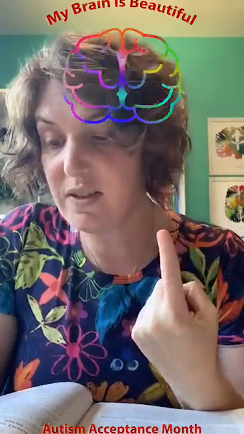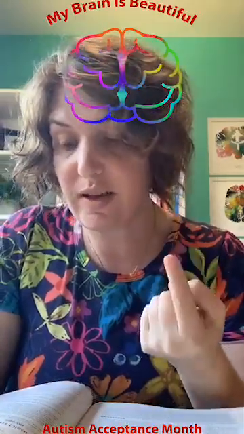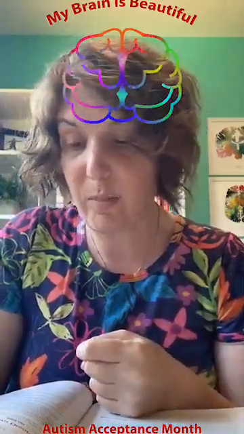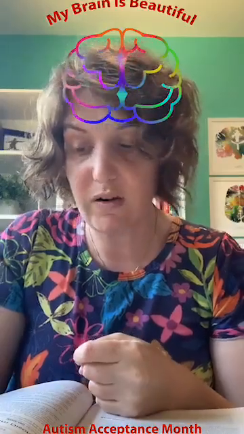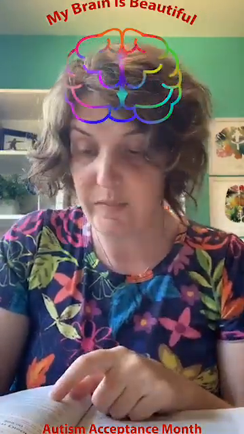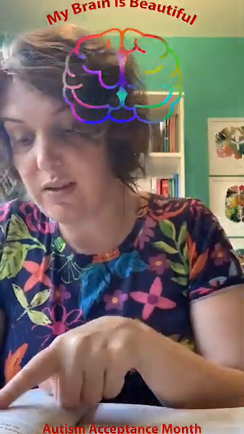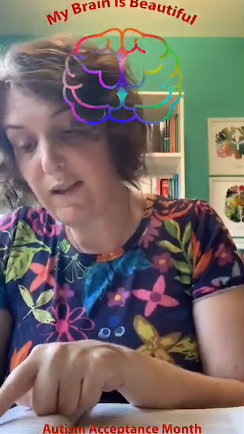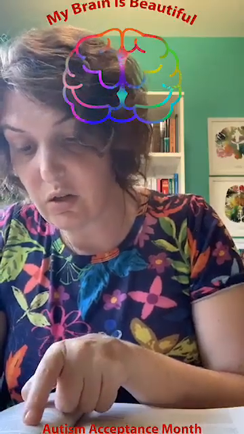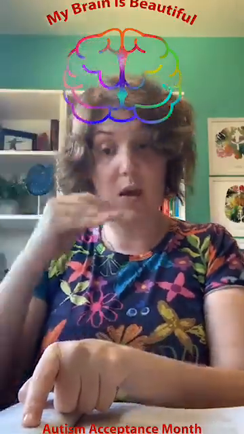First one is deficits in social emotional reciprocity, ranging, for example, from abnormal social approach and failure of normal back and forth conversation, to reduced sharing of interests, emotions, or affect, to failure to initiate or respond to social interactions. That's all under A1.